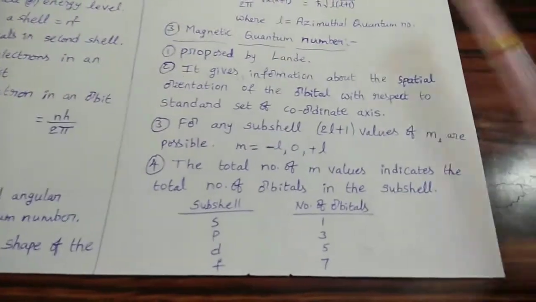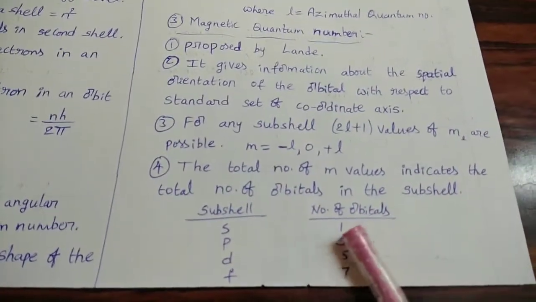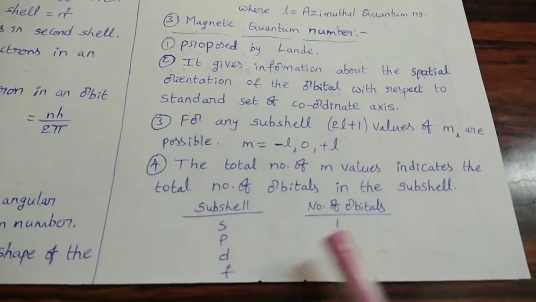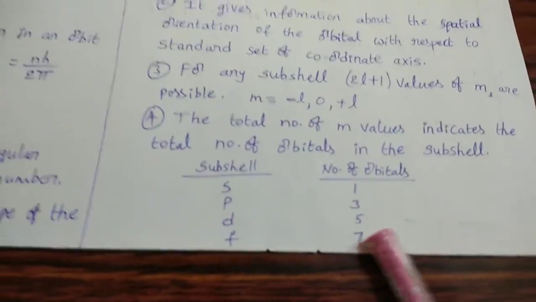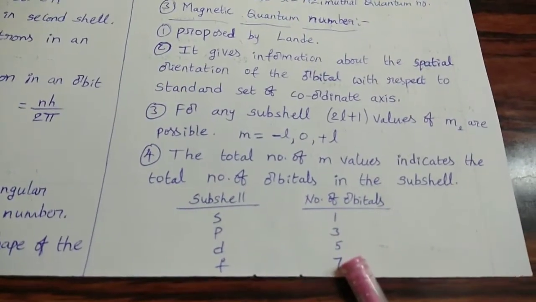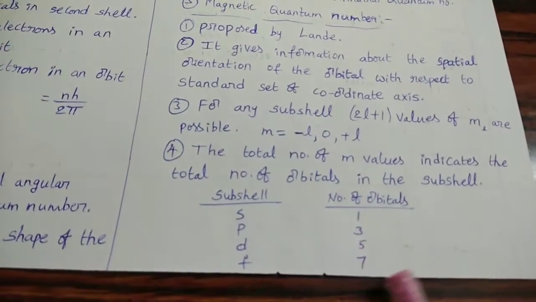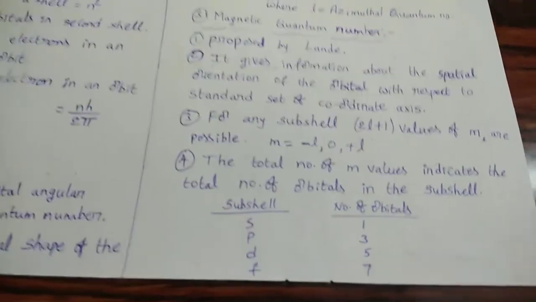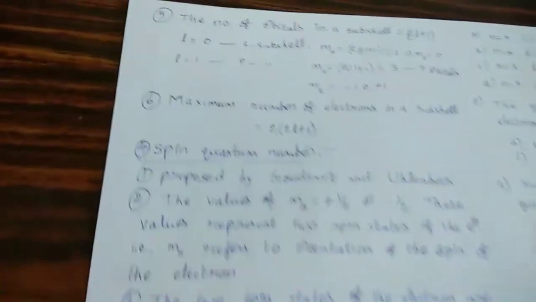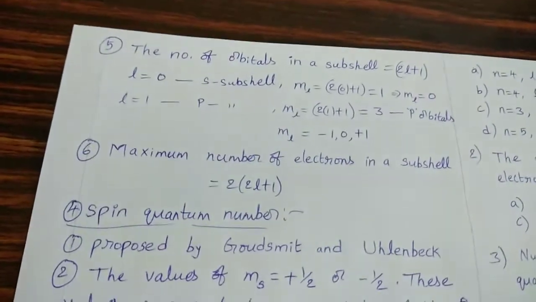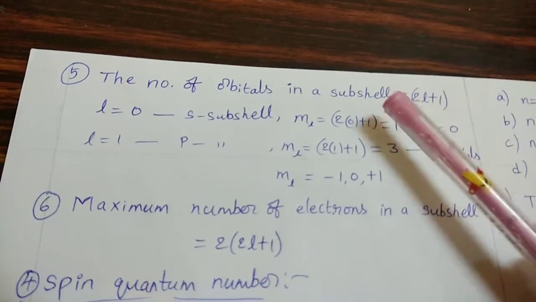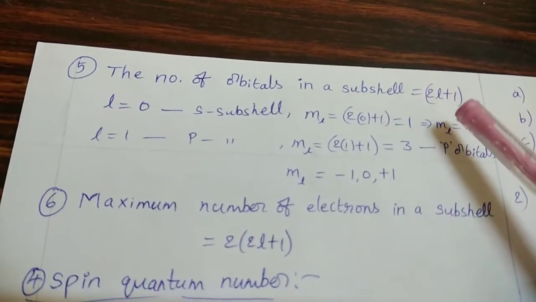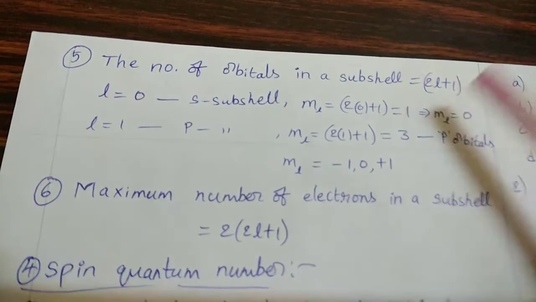See that s subshell, how many orbitals are there? 1. p subshell 3, d 5, f 7. Odd numbers we can remember very easily: 1, 3, 5, 7, s, p, d, f. Next, the number of orbitals in a subshell equals 2l plus 1. In a particular subshell, how many orbitals are there means 2l plus 1.